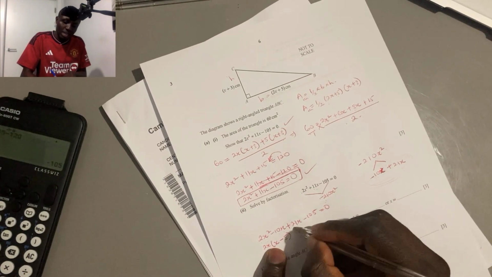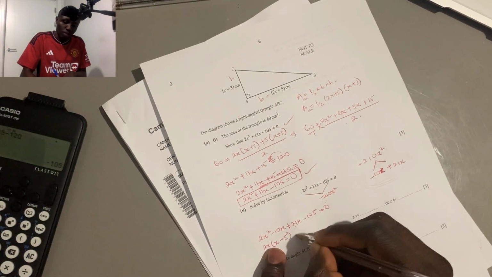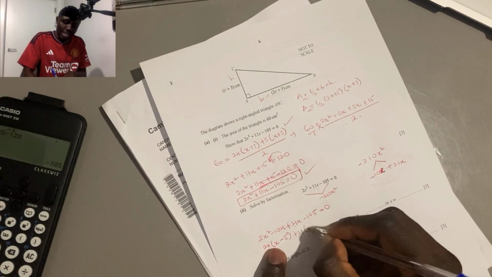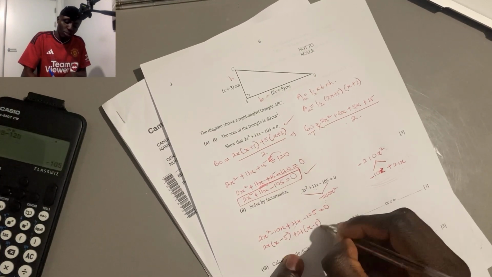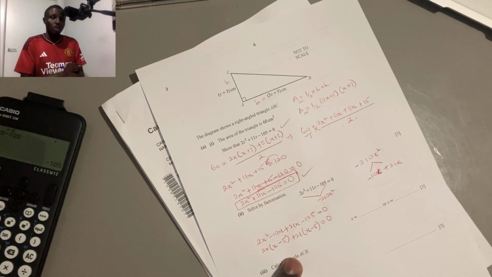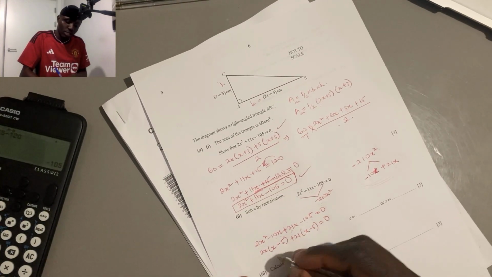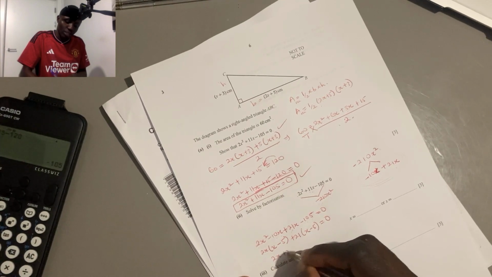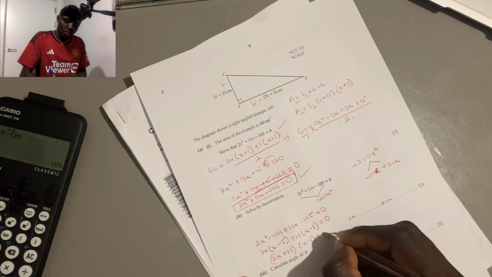So plus, what are they having in common now? This one is 21. They're having 21. 21 can go here, 21 can go here. Plus 21, open bracket, x. Now 21 in 105 is still 5, so minus 5 equal to 0. So having gotten this one now, you can now bring this 2x plus 21 into brackets, x minus 5 equal to 0.